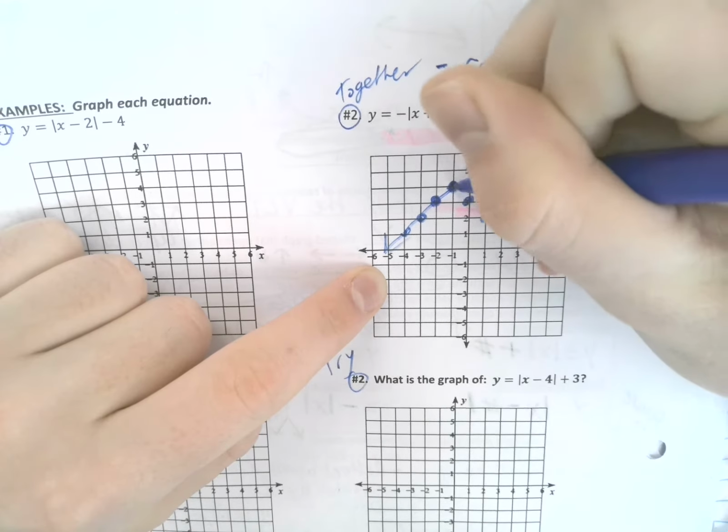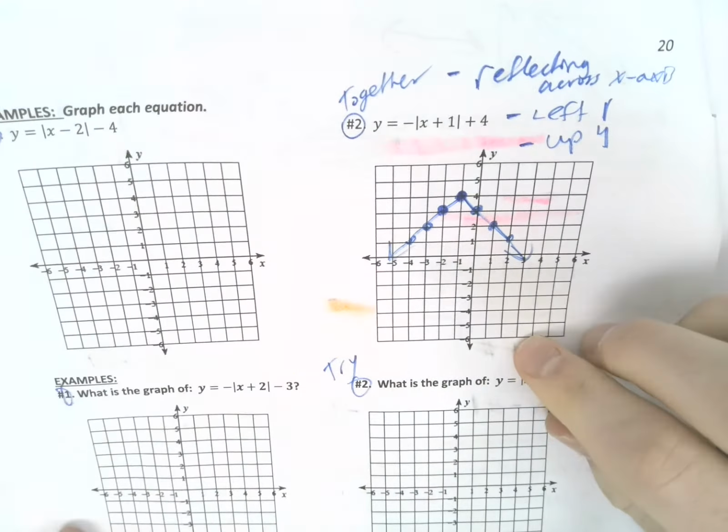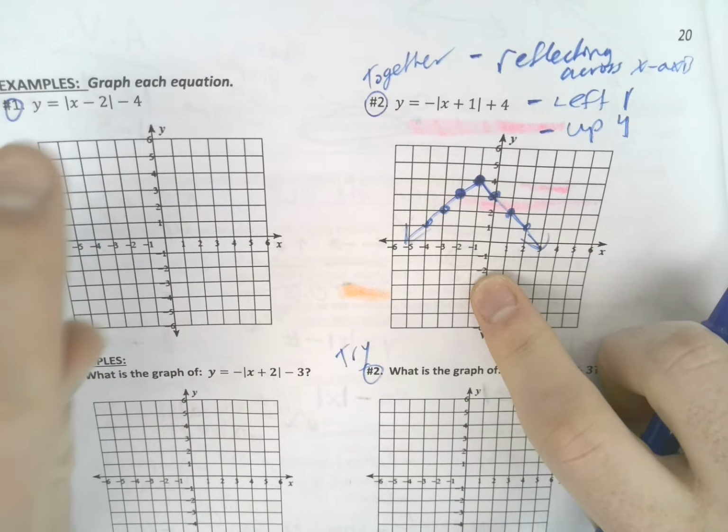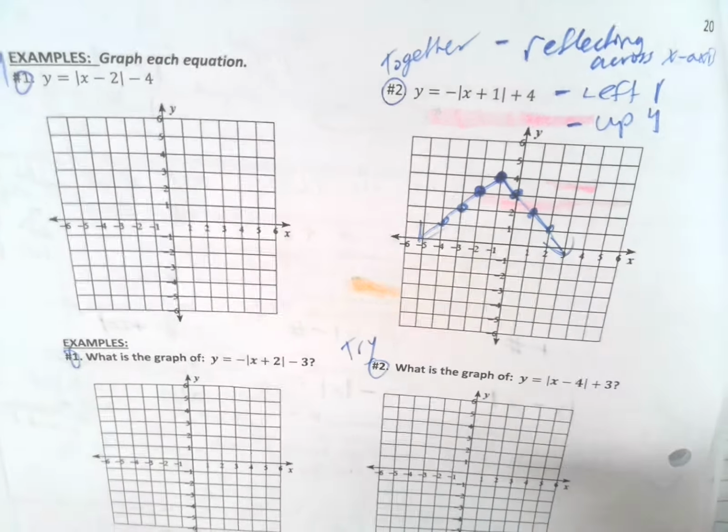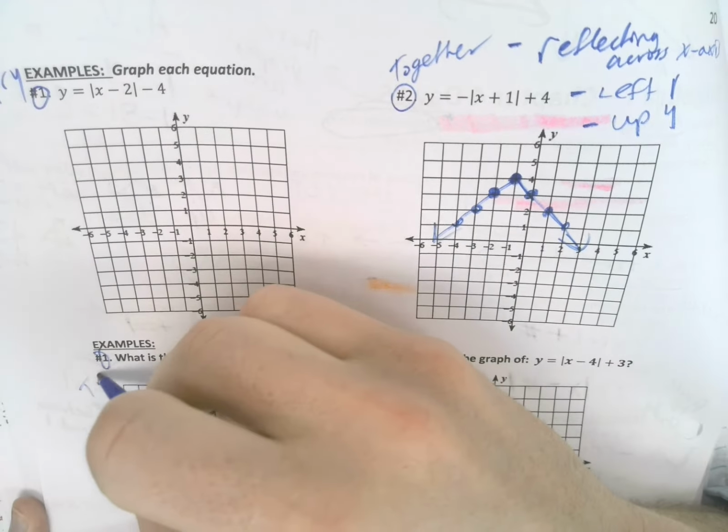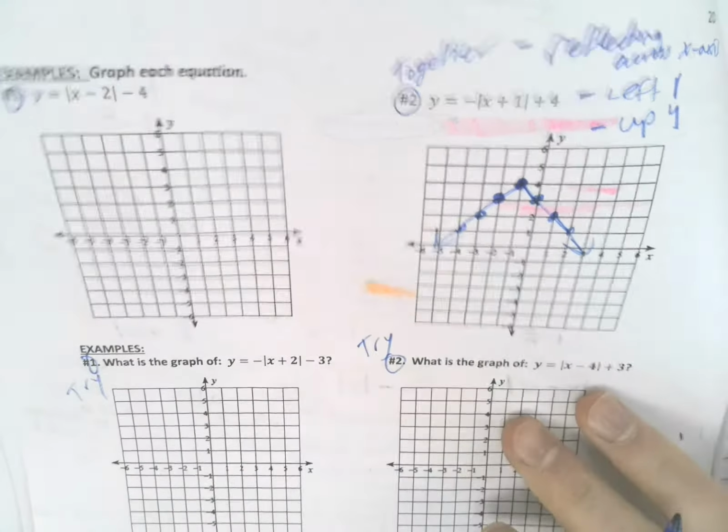And there you have it. So I'm going to let you guys try numbers 1, 1, and 2. Go ahead and give these 3 a shot, guys. You can pause the video.